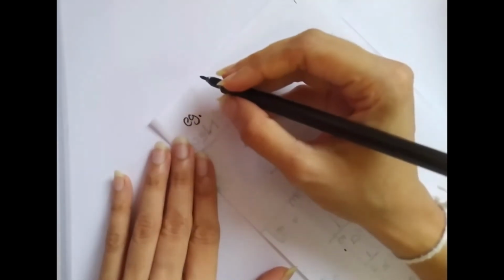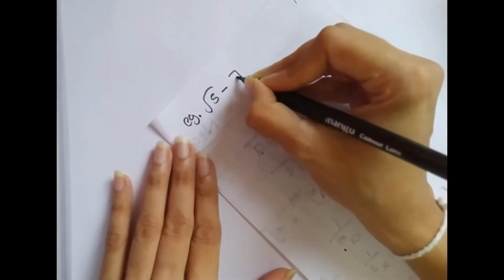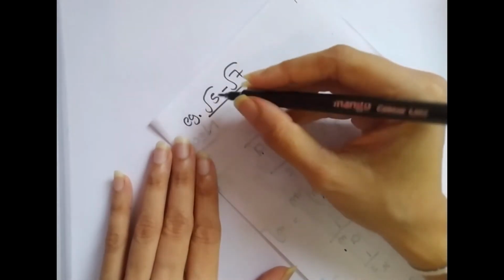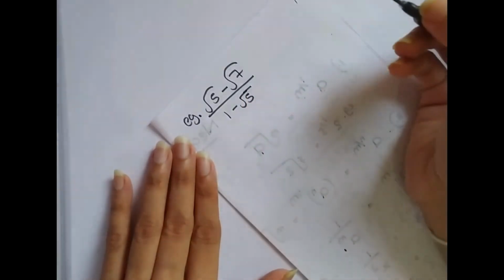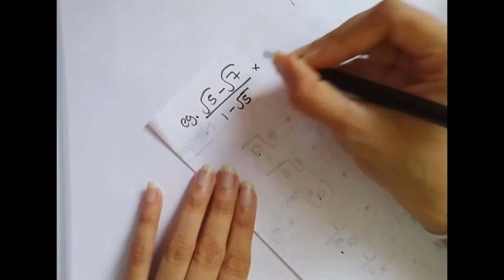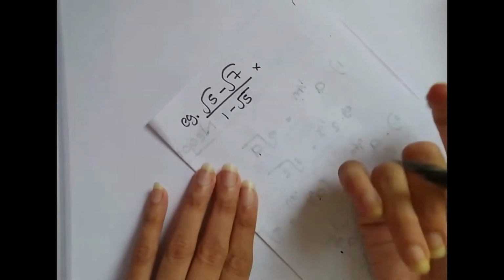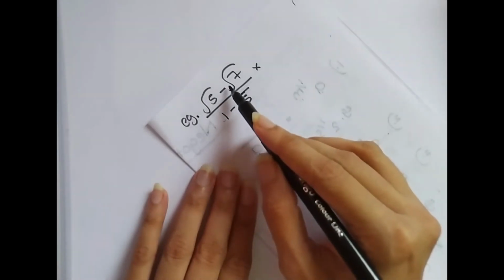We'll take root 5 minus root 7 divided by 1 minus root 5. So now, how are you going to do it? What we are doing is rationalizing the denominator, not the numerator.